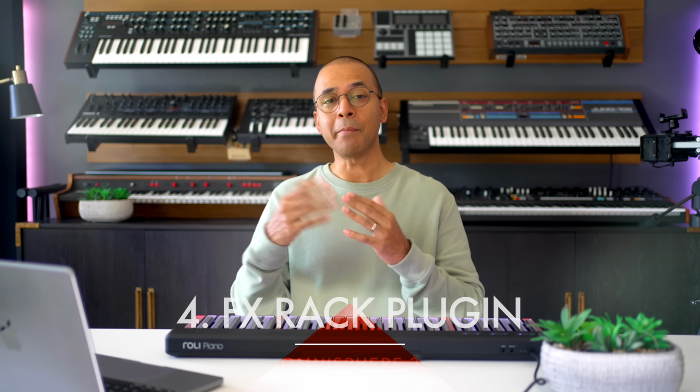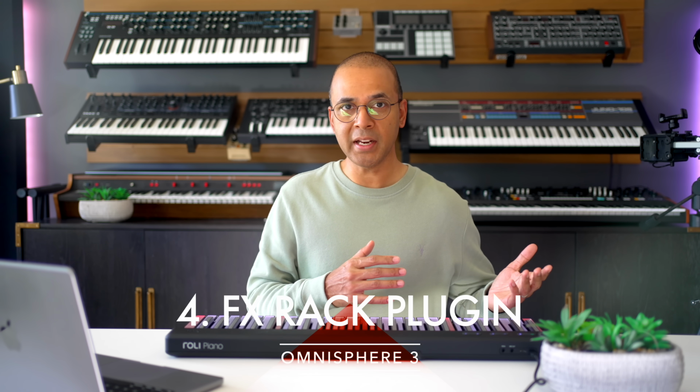Now, Omnisphere's built-in effects were powerful already, but you couldn't really use them outside of Omnisphere until now. So now you have this brand new plugin just for effects to use on any one of your tracks.